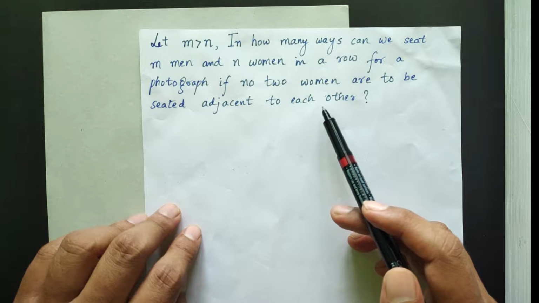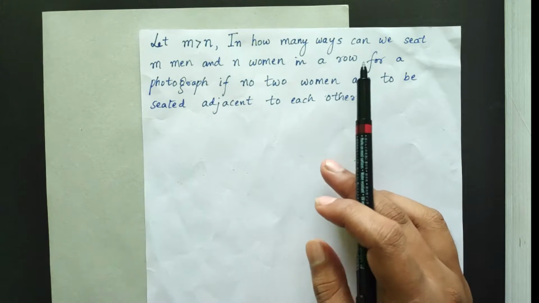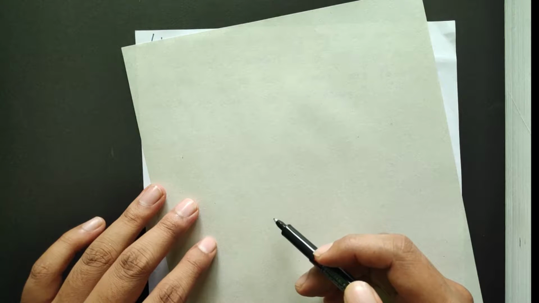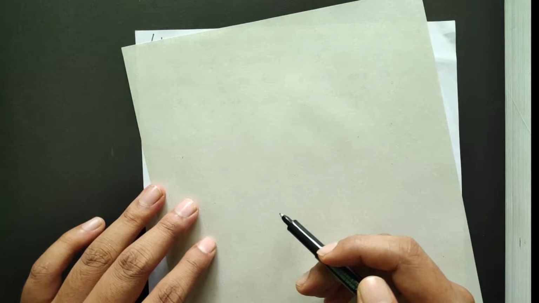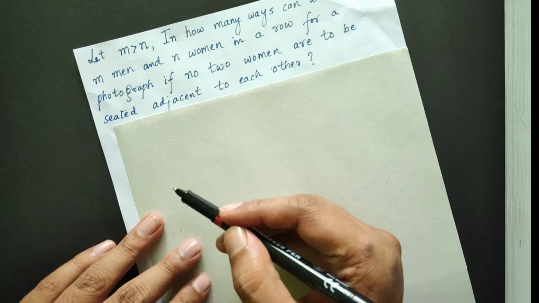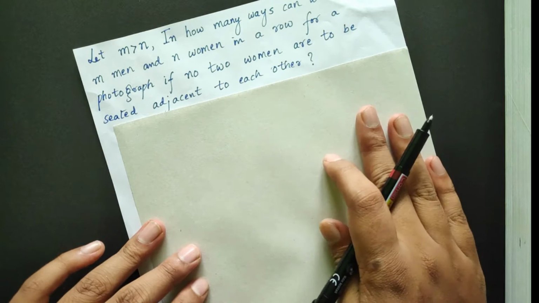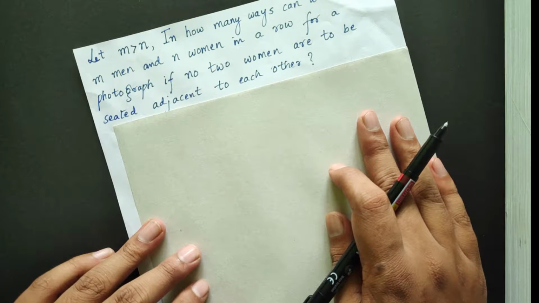I hope you have tried solving this problem on your own. Now let us see the solution to this problem. Problems on permutation and combination are always interesting for me to solve. So let us see the solution. There are a number of ways in which one can think about the solution. Now let us see how I am going to approach it.